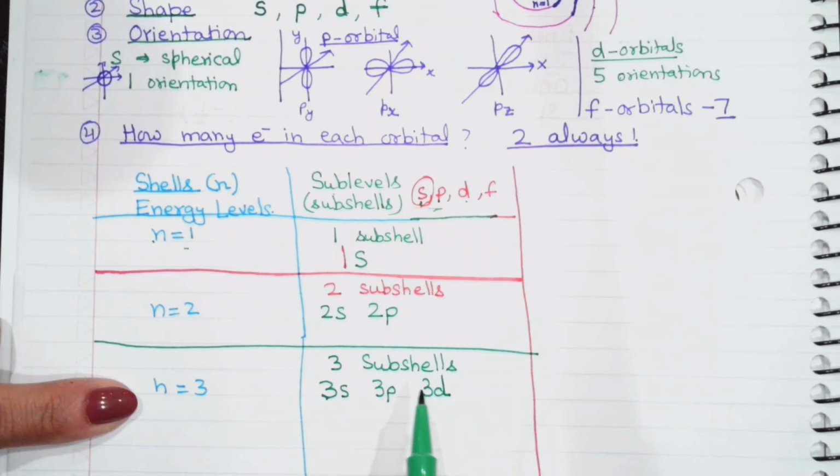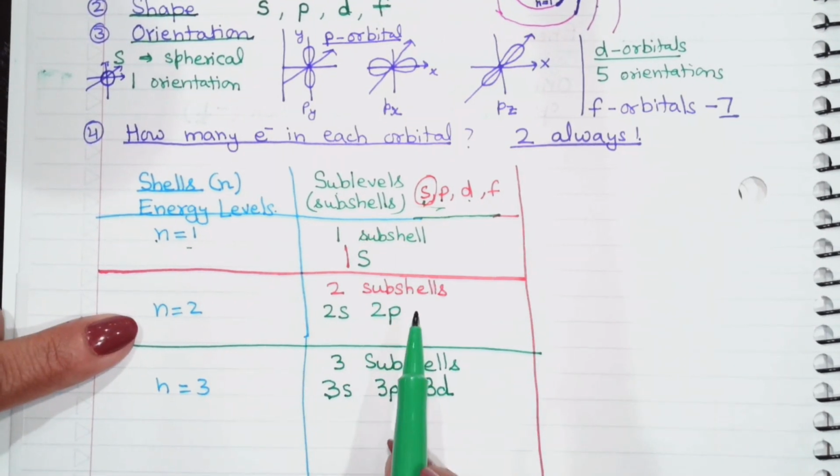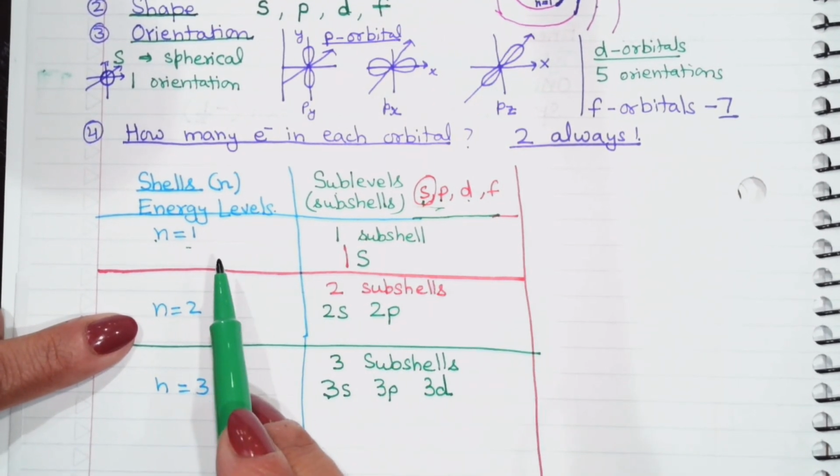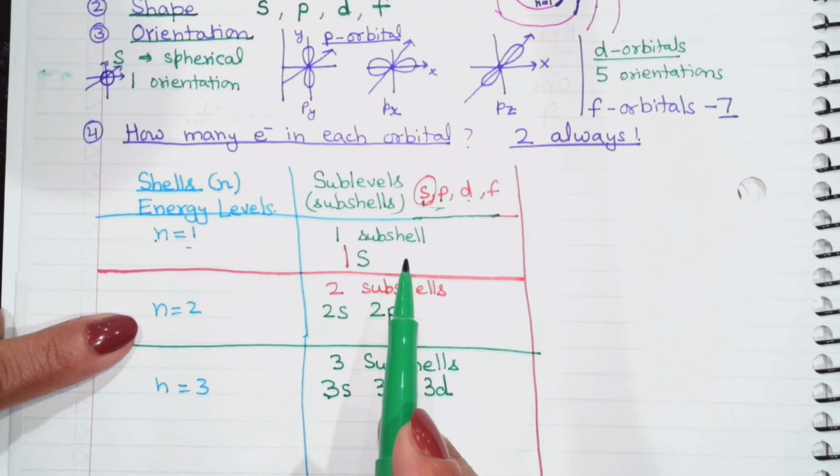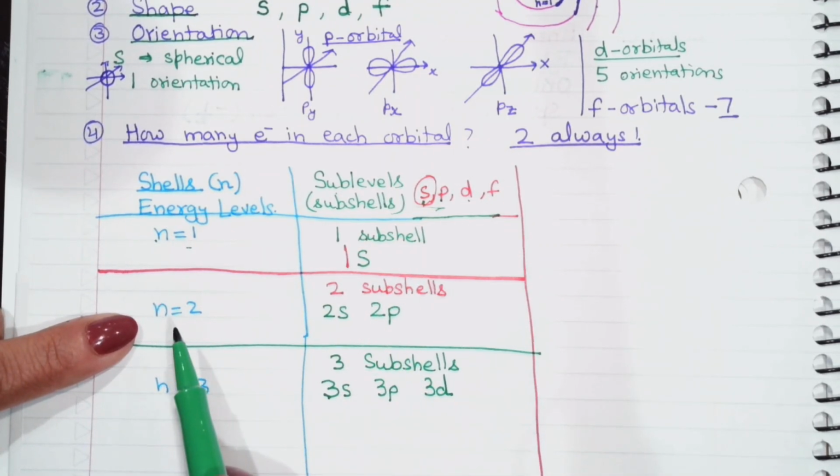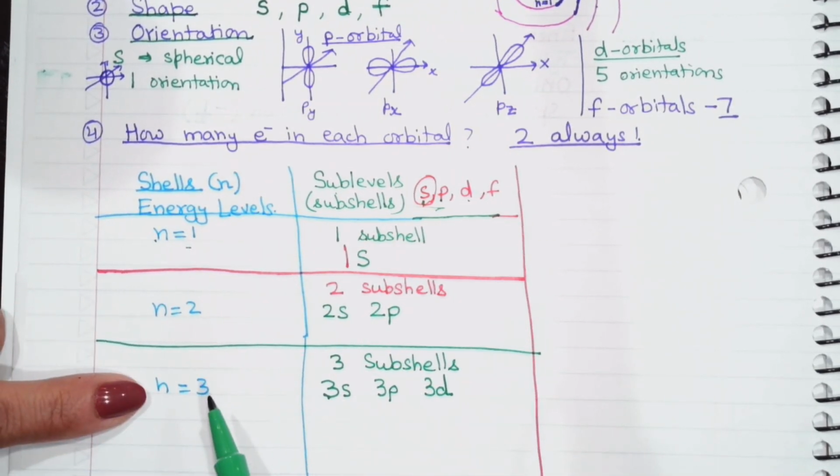See, you can see N equals 2 does not have a D, and N equals 1 does not have a P, right? So P starts at N equals 2 and D starts at N equals 3, right?